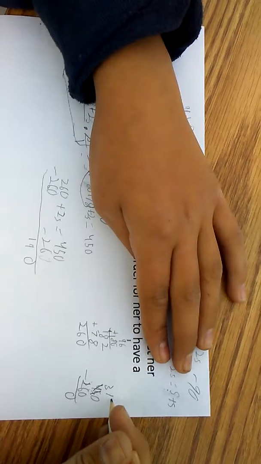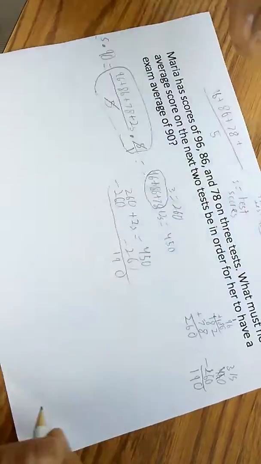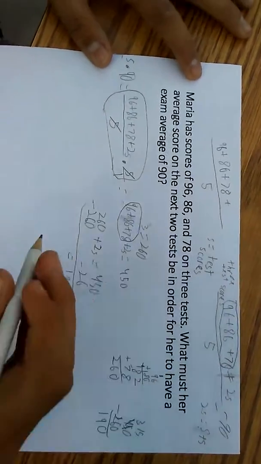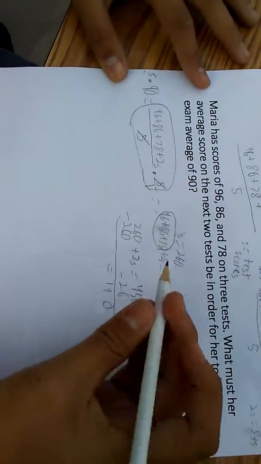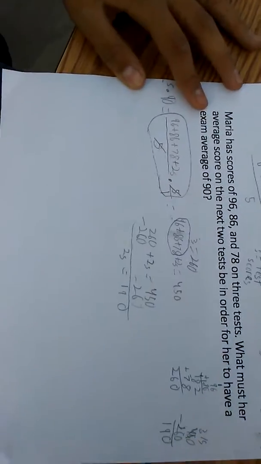Yes, it's 190. I was correct the first time. So now there's only the 2s and the 190.